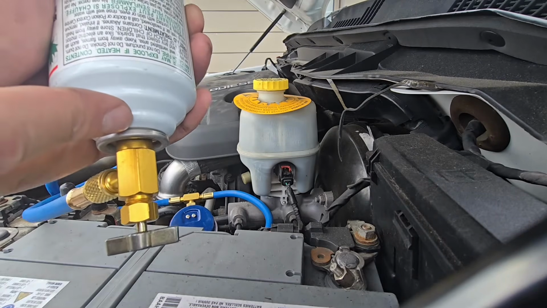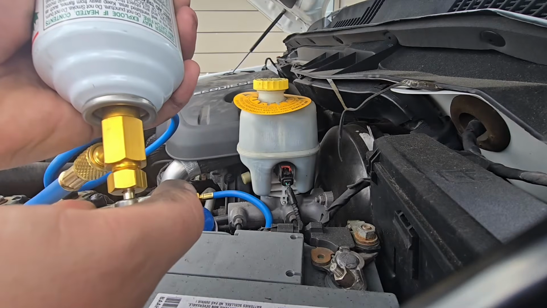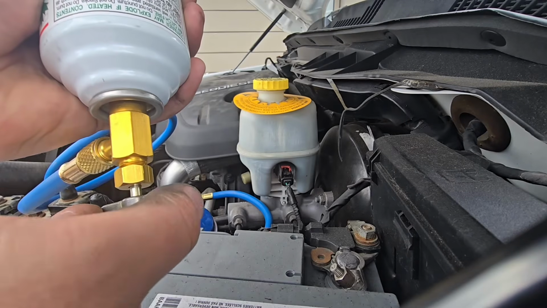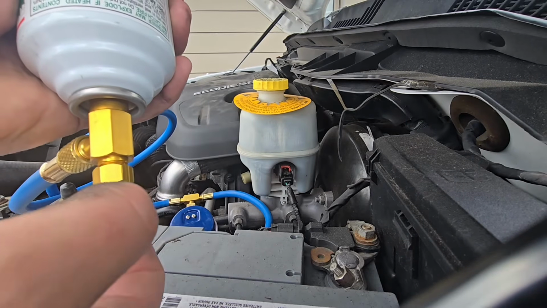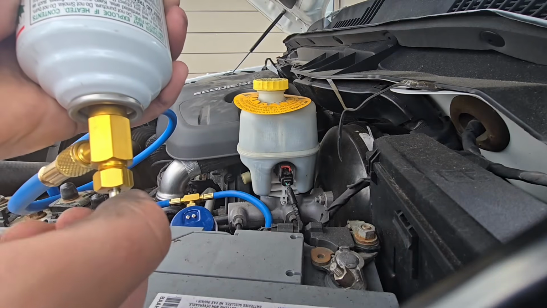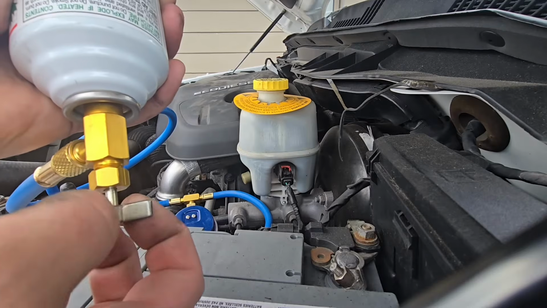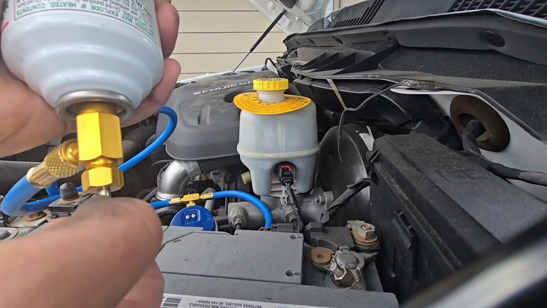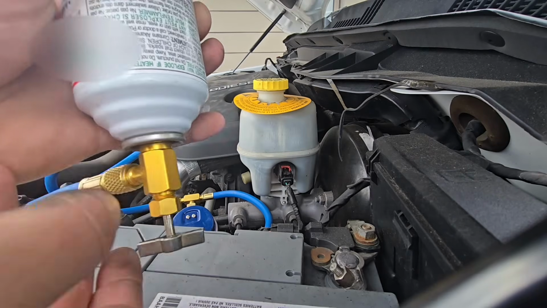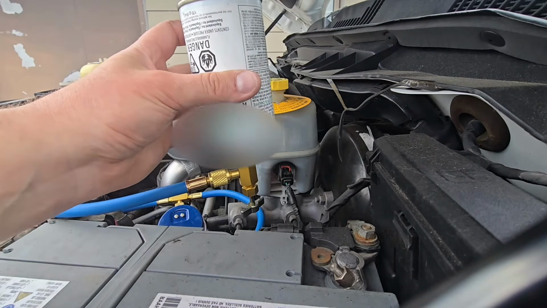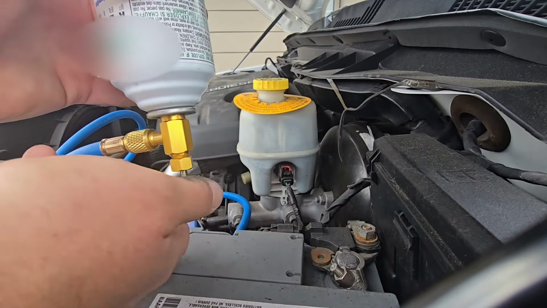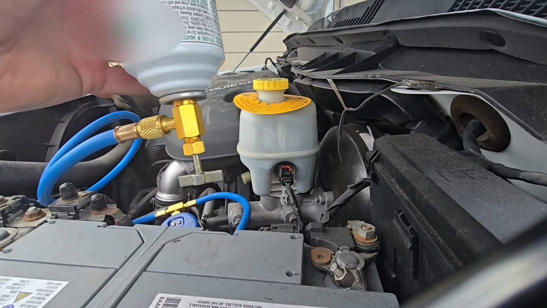And now the can is punctured, and now slowly we will have to turn it counterclockwise to release AC freon in the system. Want to make sure that your can is upside down, and you can shake it a little bit as well. Gonna open it all the way.